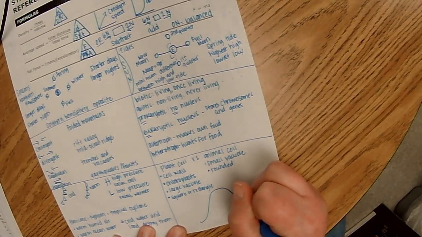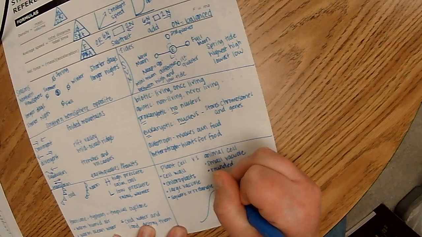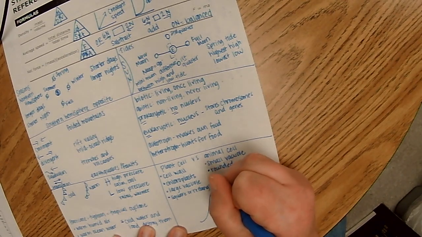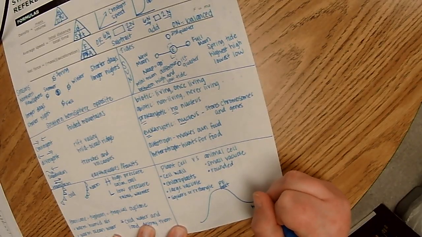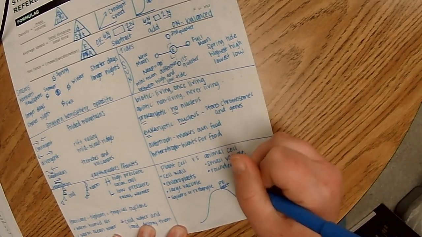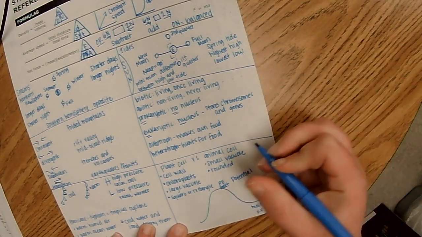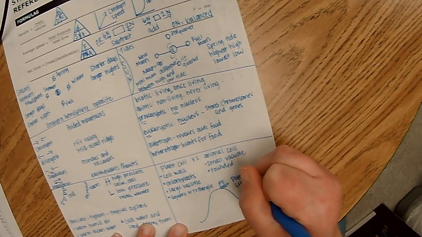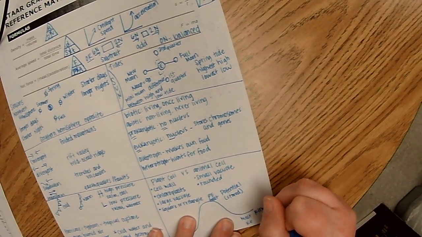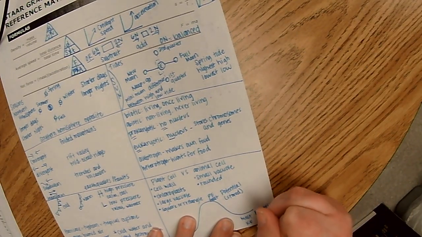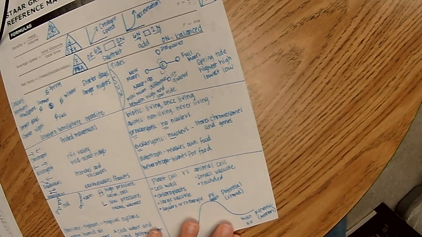And the final thing we're going to do is make our kinetic energy. So at the top we're going to write most PE. At the bottom of the hill we'll write most KE. PE is potential energy. That's stored. KE is kinetic energy. And that's energy that's in motion.